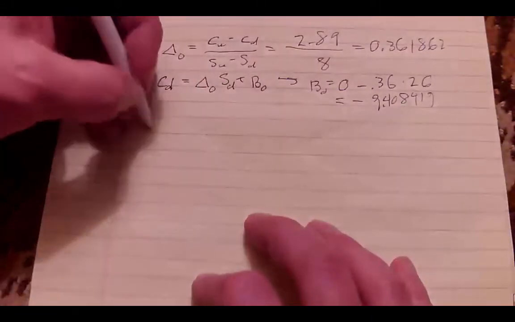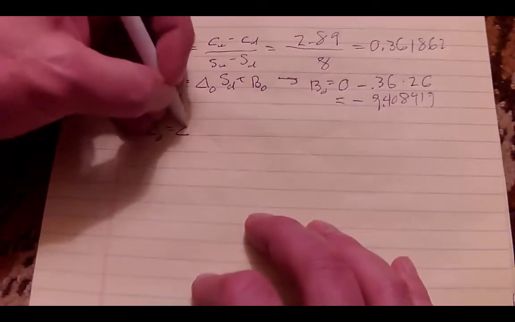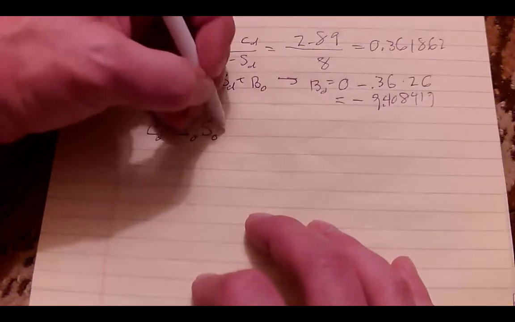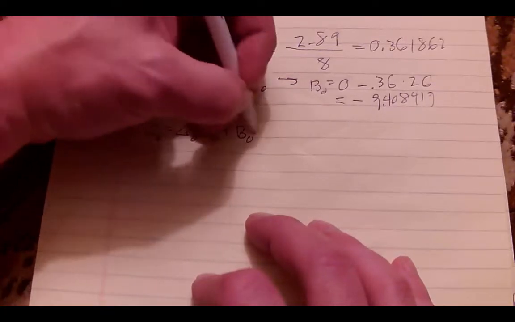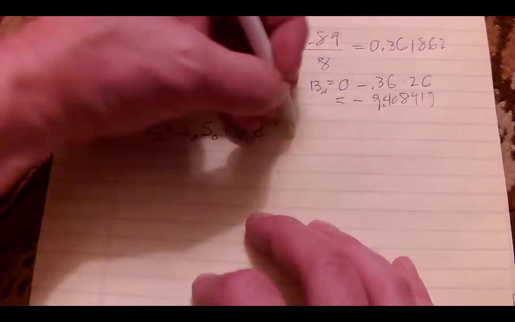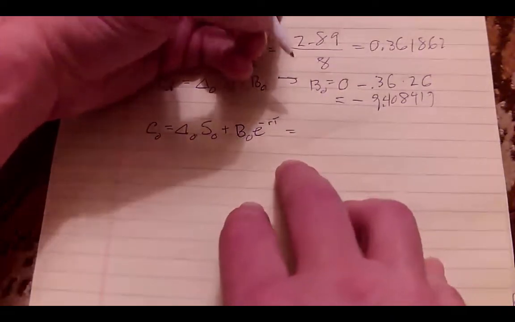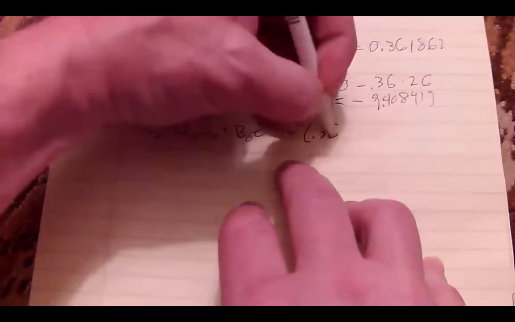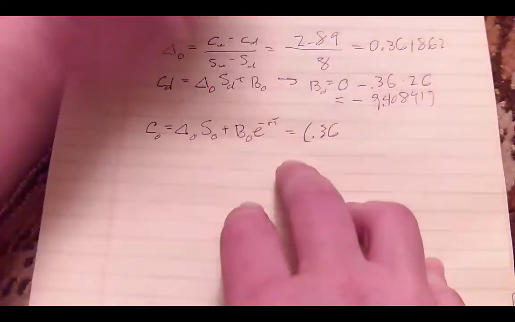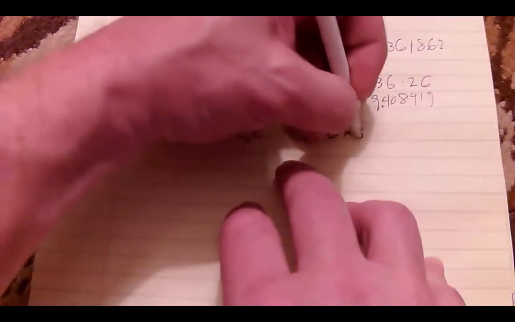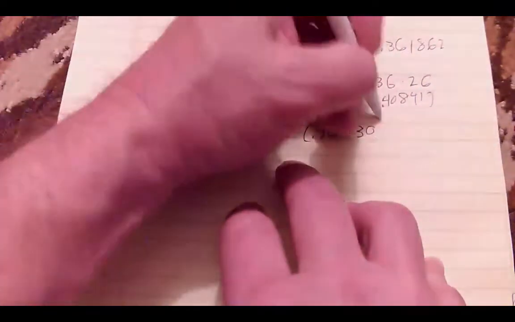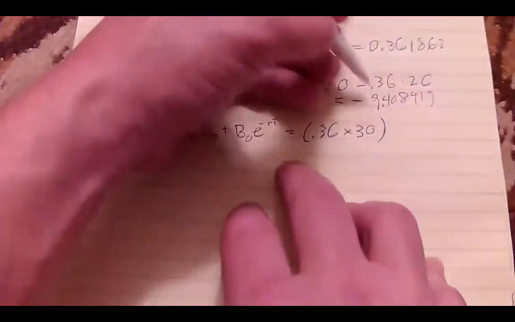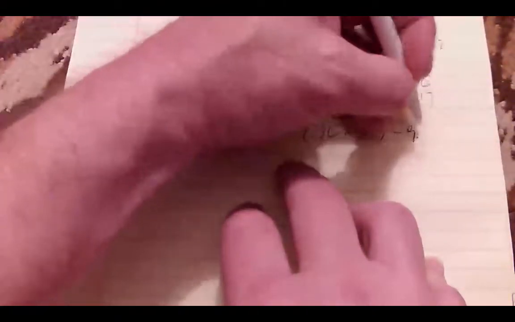Now we can take that number and calculate what we're looking for. C naught is delta naught times S naught plus B naught in present value. So delta naught is 0.36 times S naught, the original stock price of 30, plus negative 9.4084 times e to the negative 0.01.